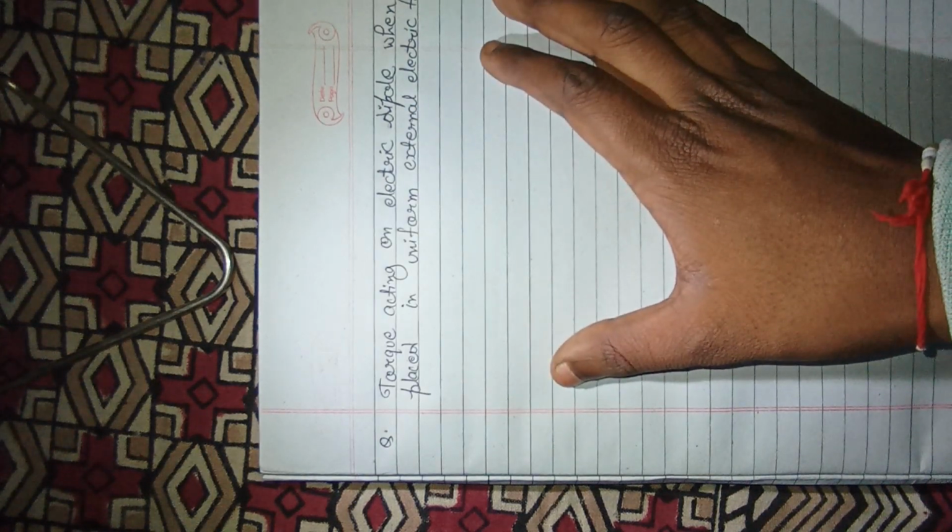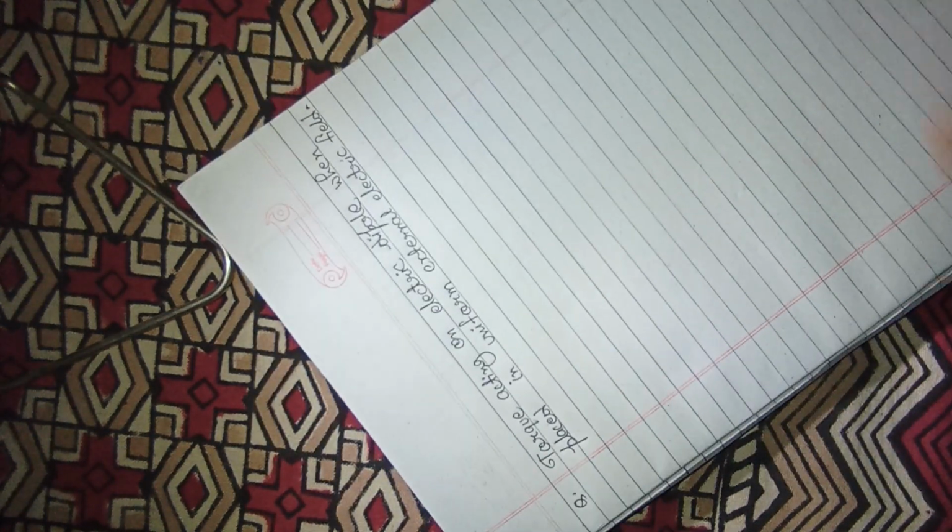So we have the question. This question is very important for the Bihar board as well as CBSE and other state boards. As we all know, our boards are going to be held from 1st of February, so we have to be prepared, and that's why you should do this question, because it is often asked.